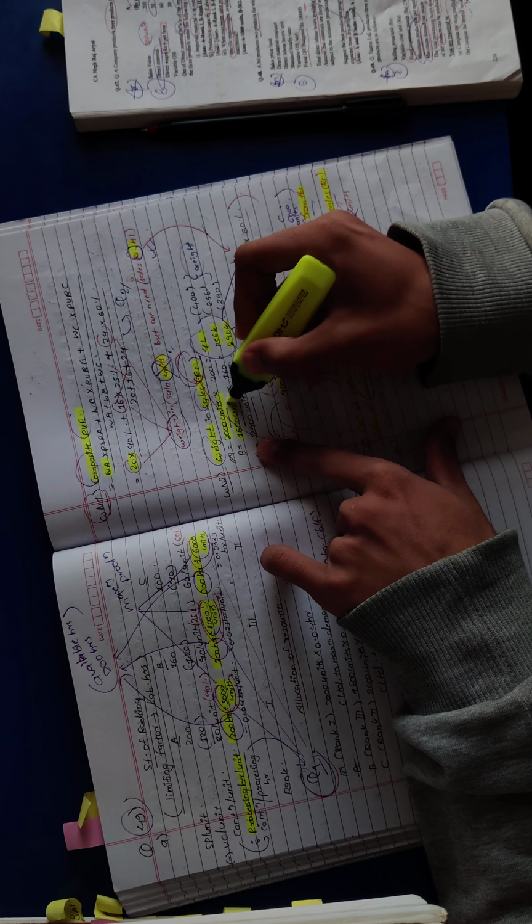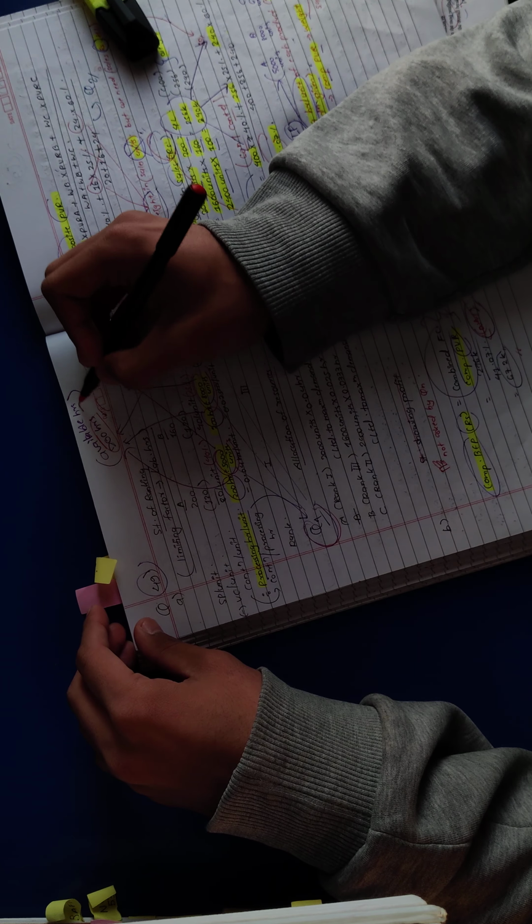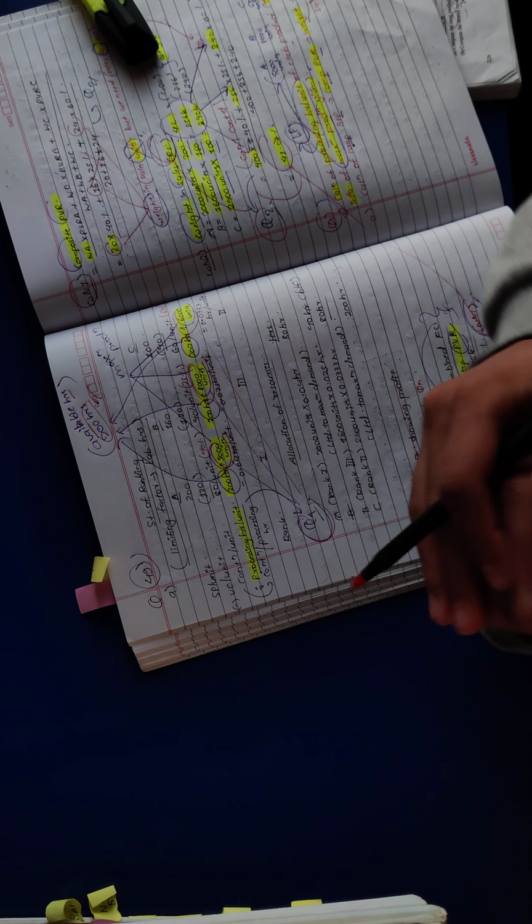And then the next thing is that processing hour is the limiting factor. It's given that only 200 hours are available, so processing hour is definitely the limiting factor.